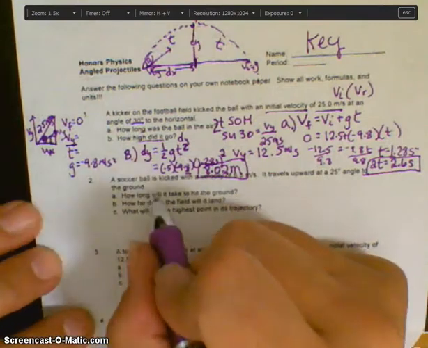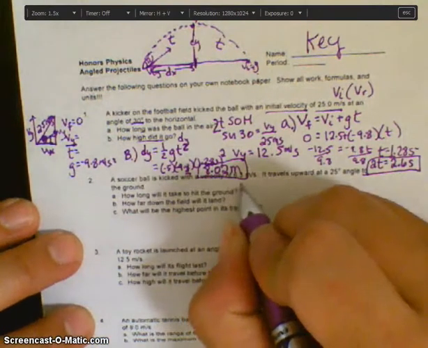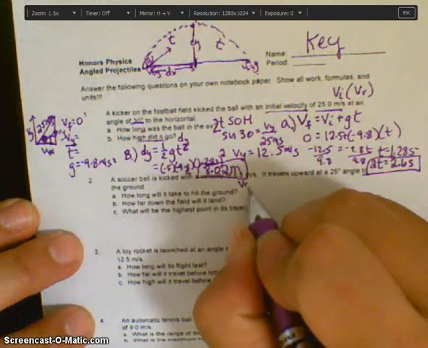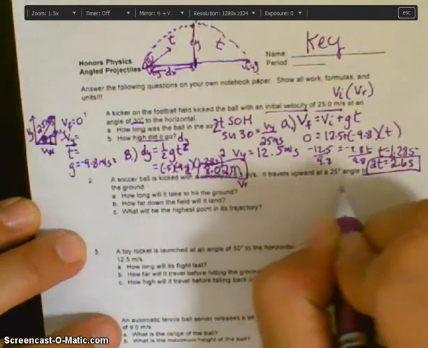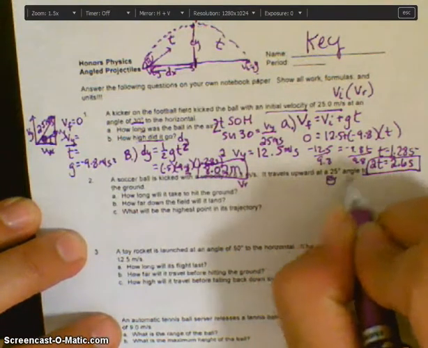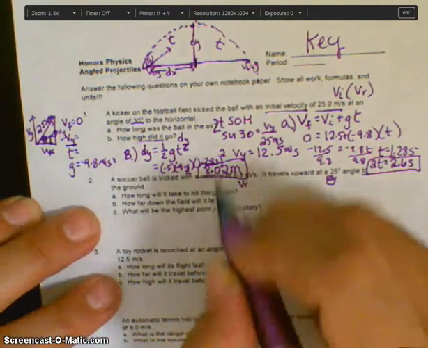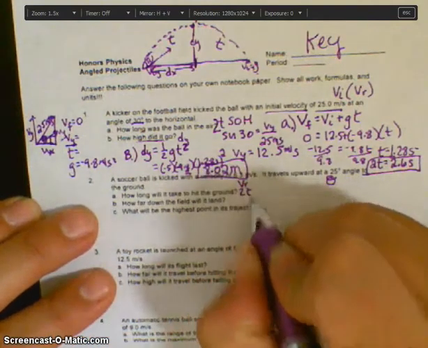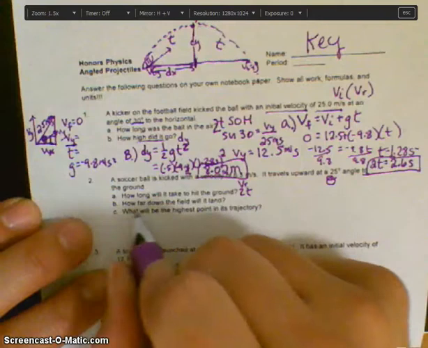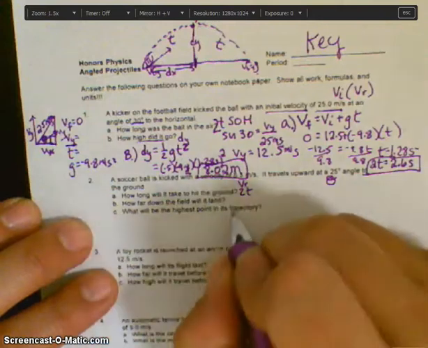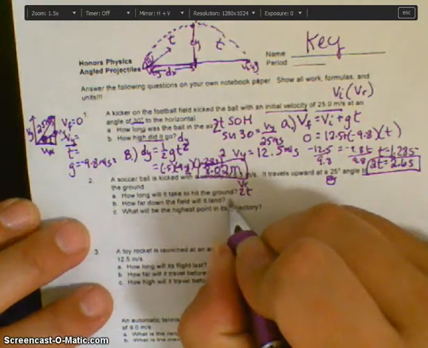Okay, this one, a soccer ball is kicked with a velocity of 6.3, so that tells me my resultant velocity. And it travels upward at a 25-degree angle, so that's my theta, to the ground. How long will it take to hit the ground? So that is 2t we're trying to find. And then it says here, how far down the field will it land? So we want to see total trajectory.